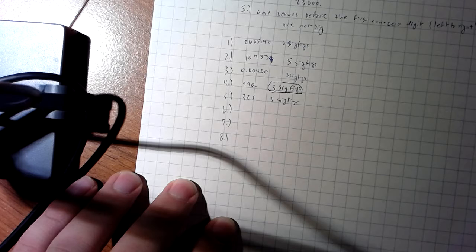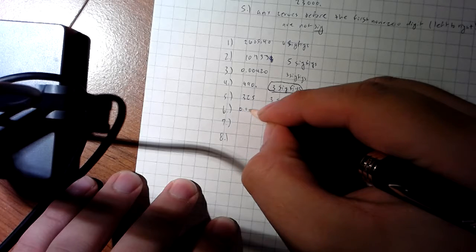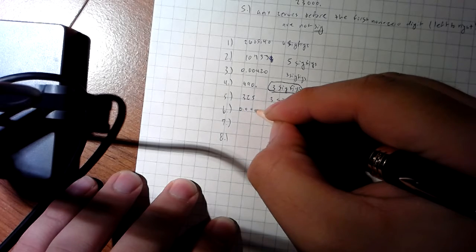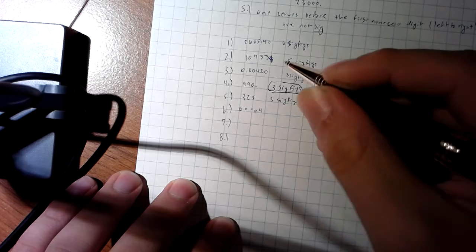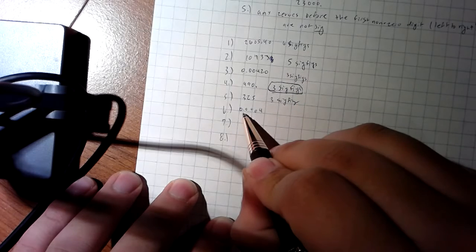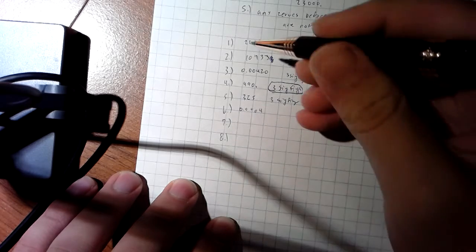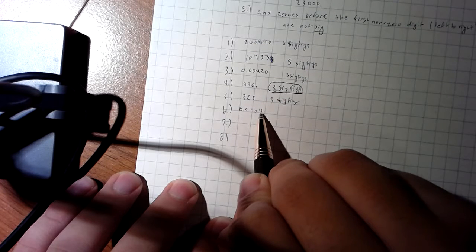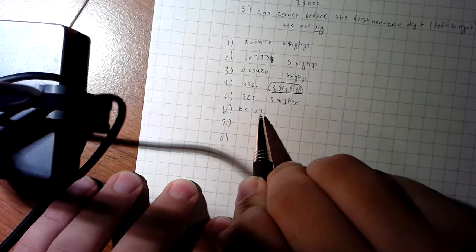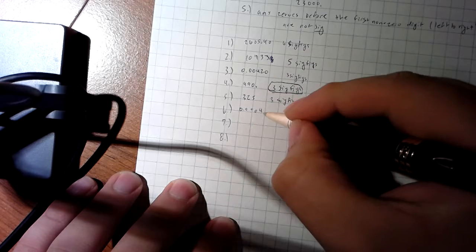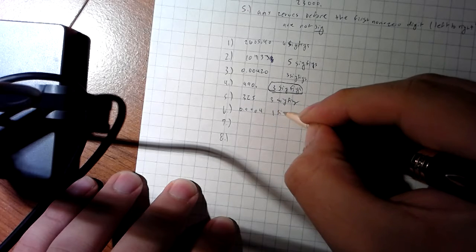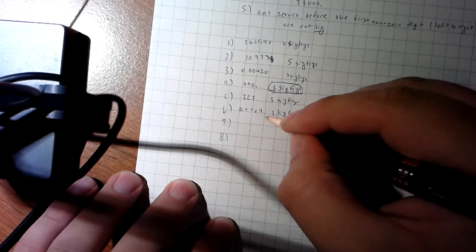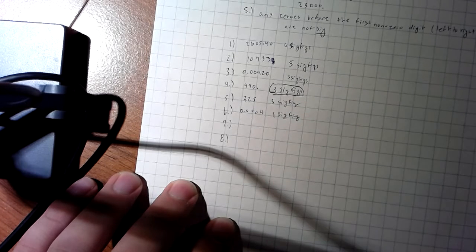And then for 6 we have 0.0004, and we have a decimal point. Alright, good. Remember that zeros that come before the first non-zero digit are not significant. So in this one we really only have 1 sig fig, which is just that 4. You don't have any trailing zeros coming after the 4.